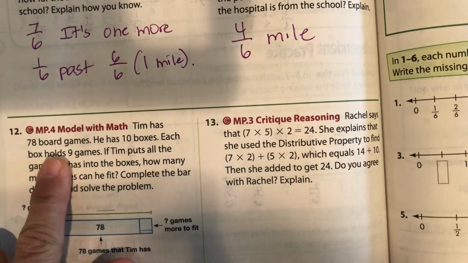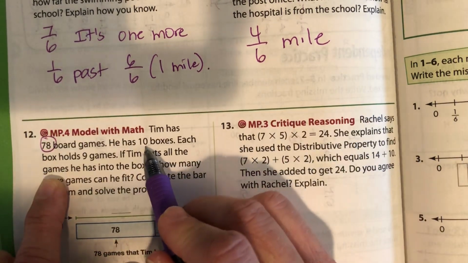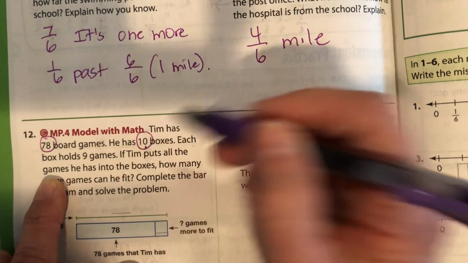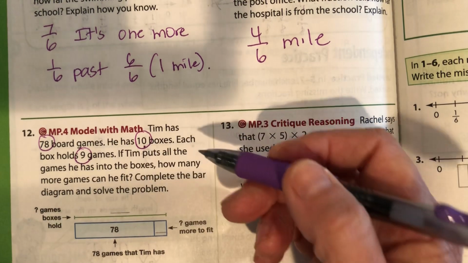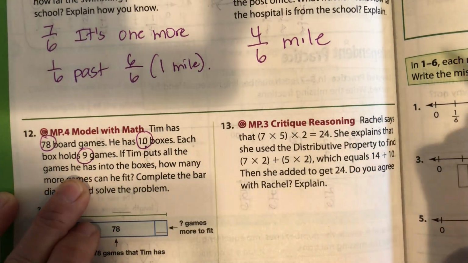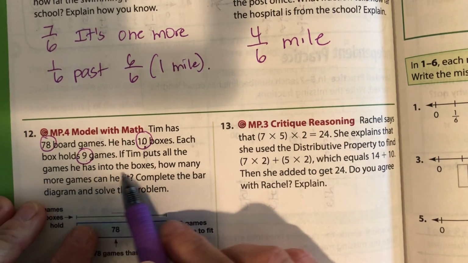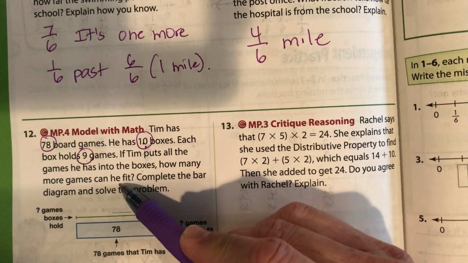Tim has 78 board games. He has 10 boxes. Each box holds 9 games. So that means that he could hold a total of 90 games, right? If Tim puts all the games he has into the boxes, how many more games can he fit?